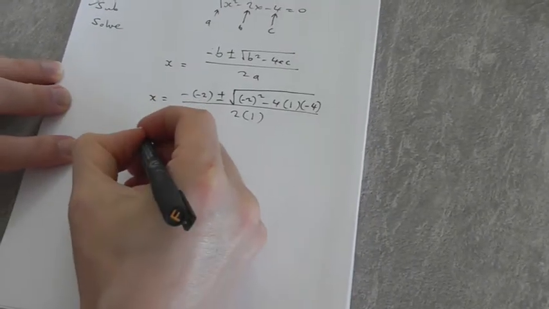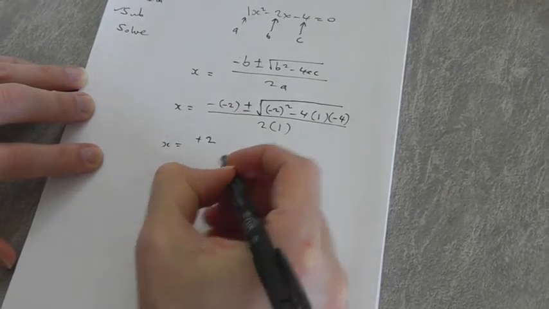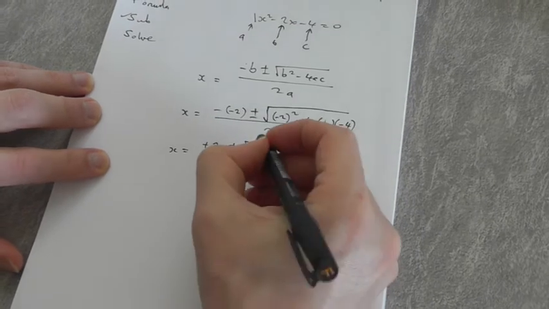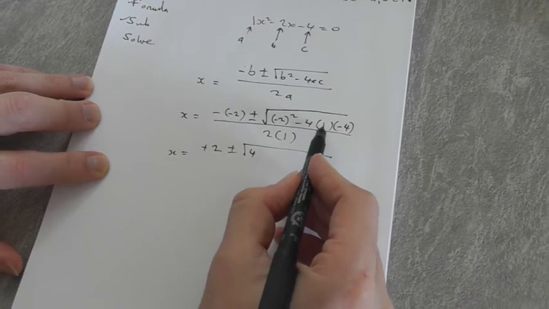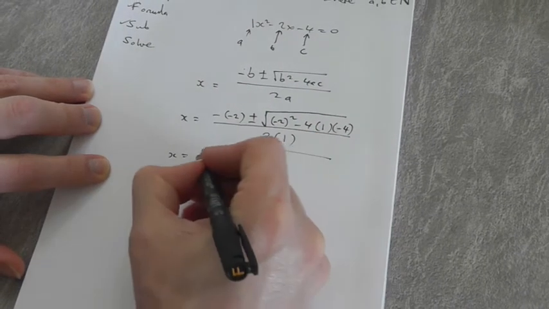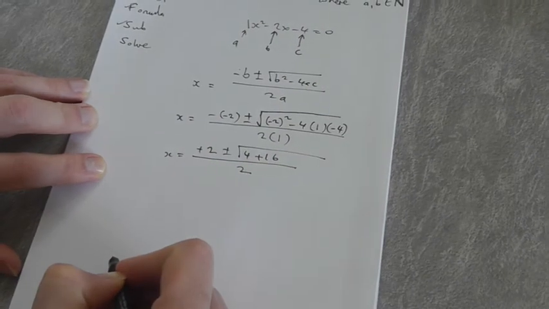So let's start solving this. A minus by a minus is a plus, so that would be plus 2, plus or minus. Minus 2 squared is 4. Minus 4 by 1 is very straightforward, that's minus 4. And minus 4 by minus 4 is plus 16. All over 2 multiplied by 1, which is 2. So we're making great progress here.